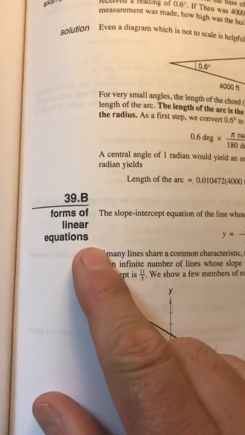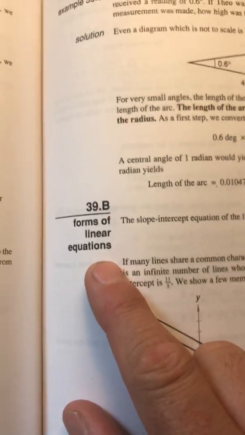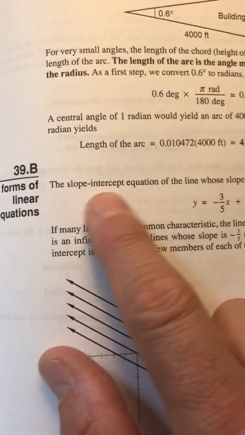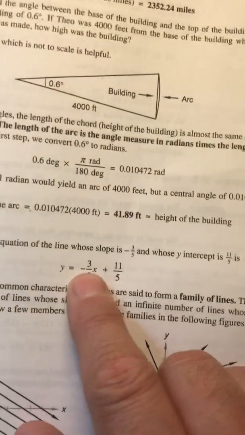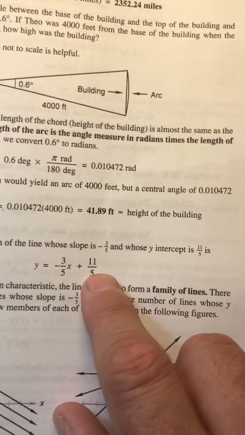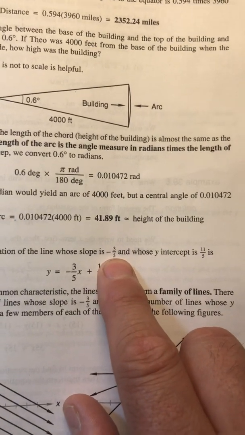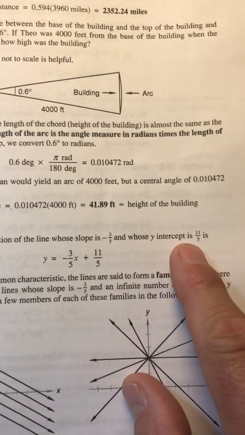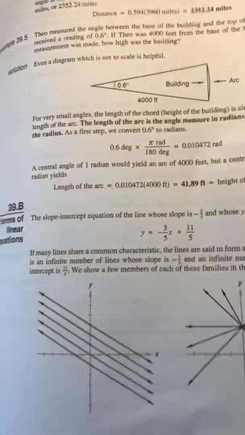Last but not least, problem set 39, forms of linear equations. Some of these can be helpful to you guys. So far, we only know the slope-intercept form. That is y equals mx plus b, where m is the slope and b is the y-intercept. So we know that the slope is downhill, -3/5, rise 3, run 5, and it goes through the point 11/5 in the y-axis. That's the slope-intercept form.